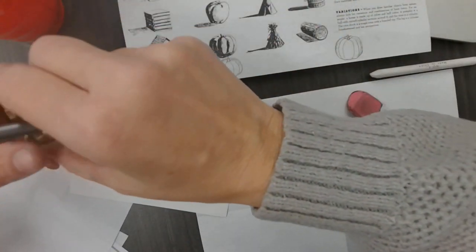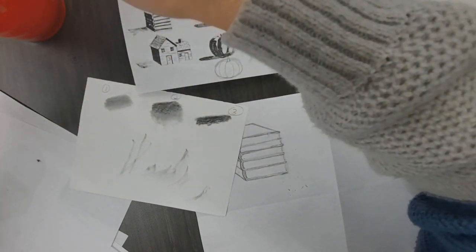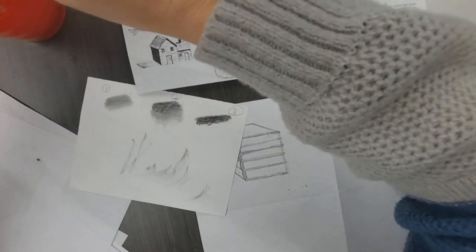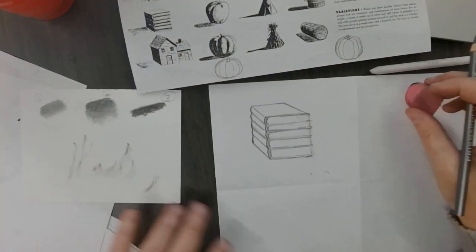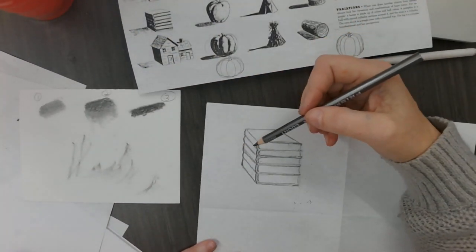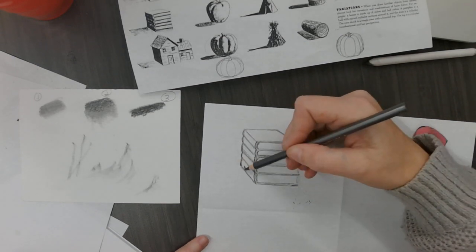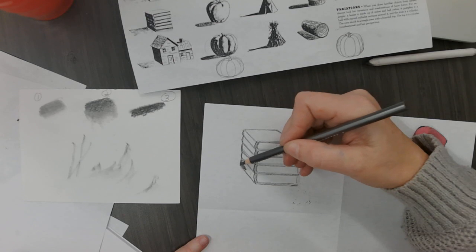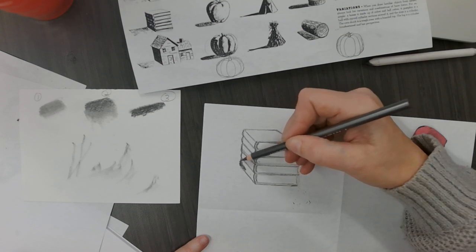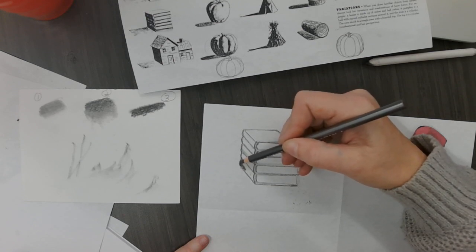ebony pencil for my darkest values. Okay. Now, I am going to shade the blackest parts. And what do you call this method that I'm using for shading? Circle method. Okay. And what did I call it before we watched the video?